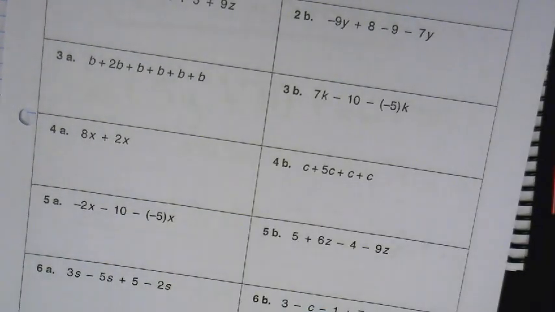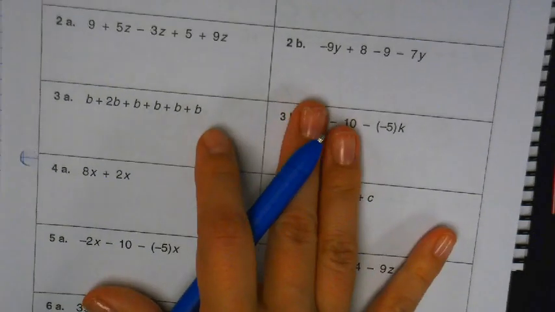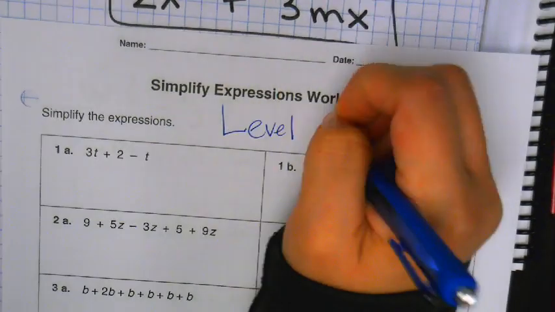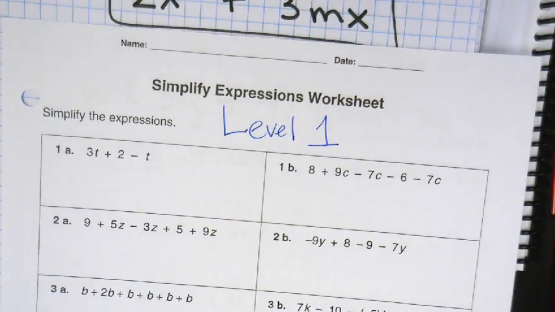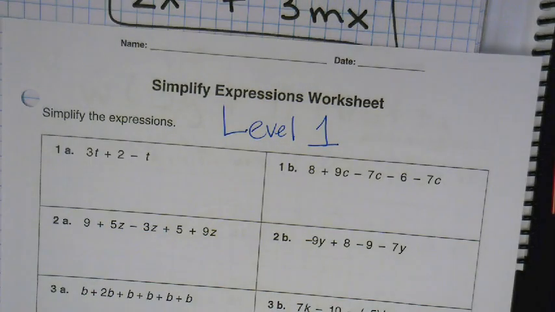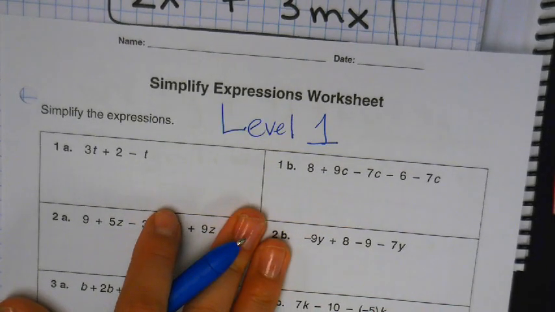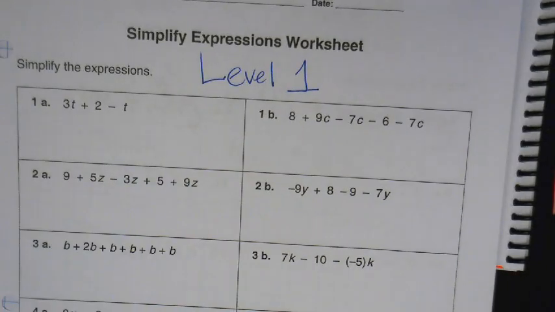All right, here we go. This is level 1. Level 1 goes back to what we kind of started with yesterday. Then I'll give you level 2, which is what we did today in a couple of minutes. So this should be no issue. This is 100% 7th grade.